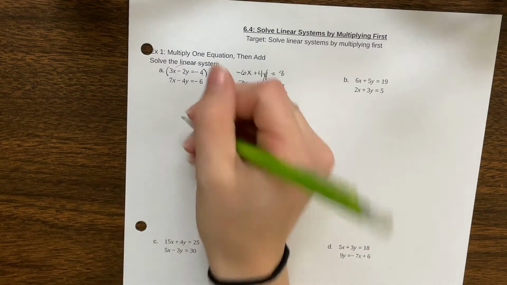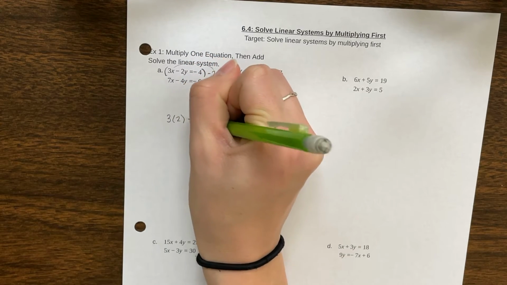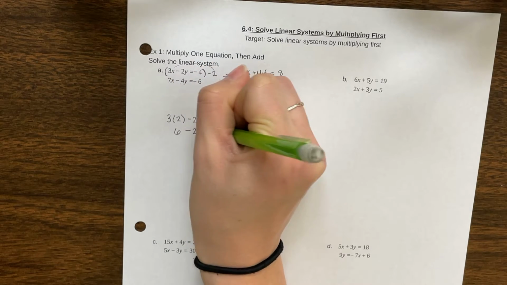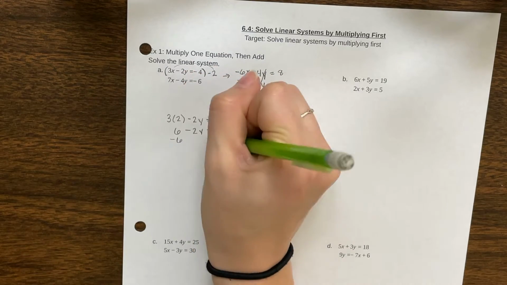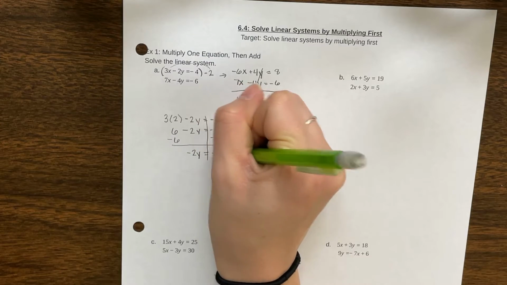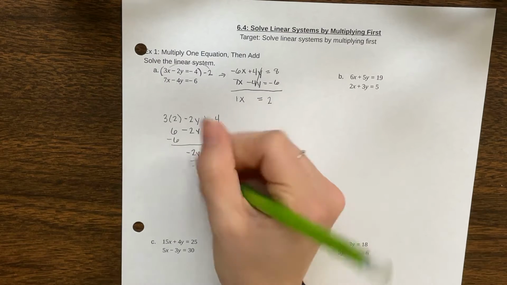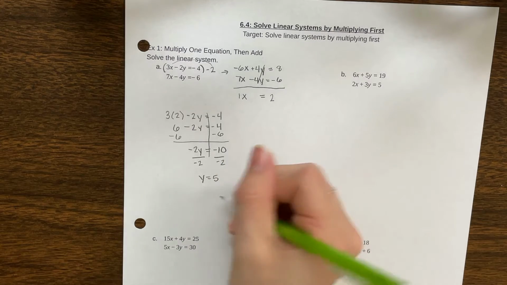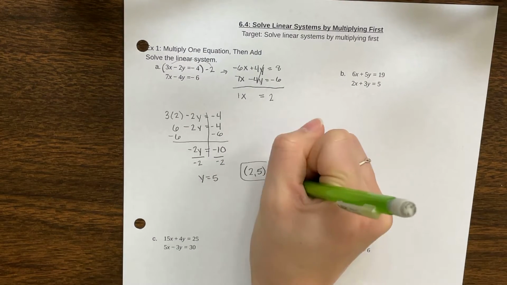Okay, so then I'm going to choose an equation. I'm just going to choose that first one. I'm going to have 3 times 2 minus 2y equaling -4. So I'd have 6 minus 2y equaling -4. I'm going to subtract 6. That would give me -2y equaling -10. Divide by -2, I'm going to have y equaling 5. Okay, so our final answer then would be x is 2, y is 5.